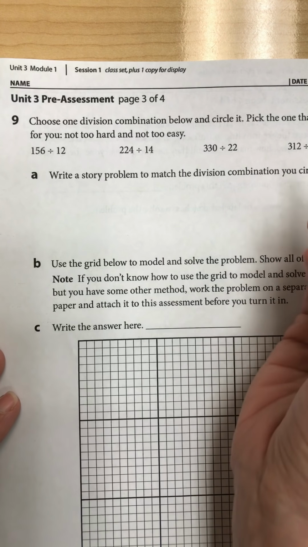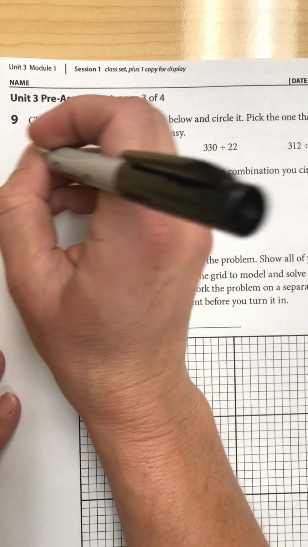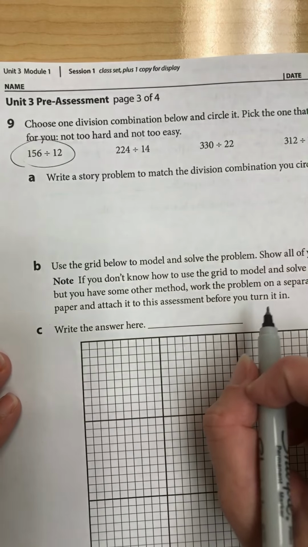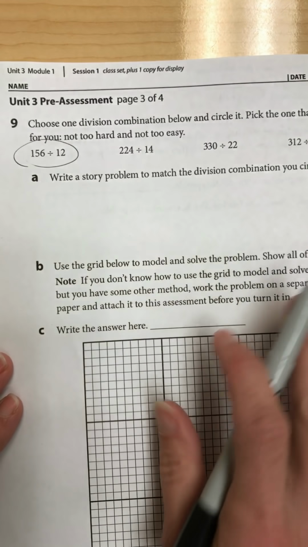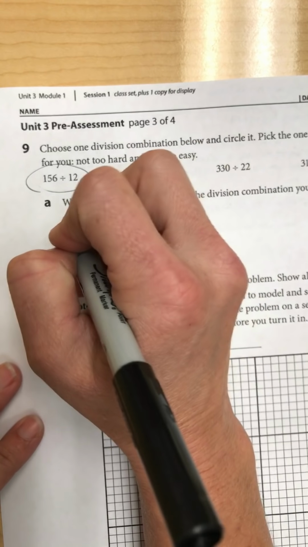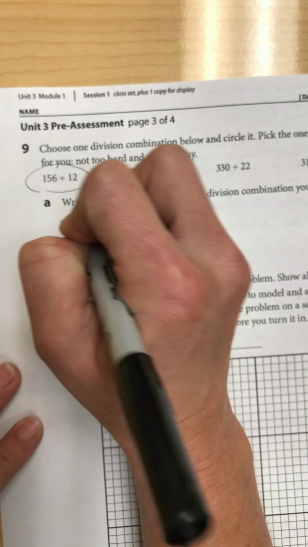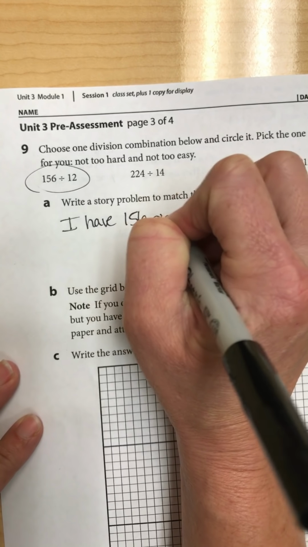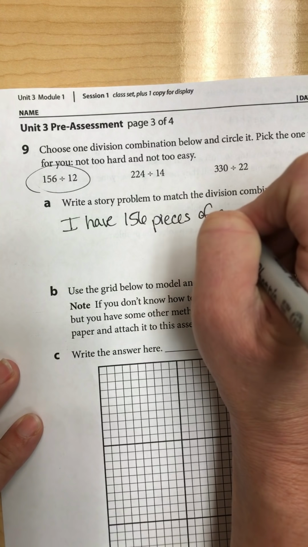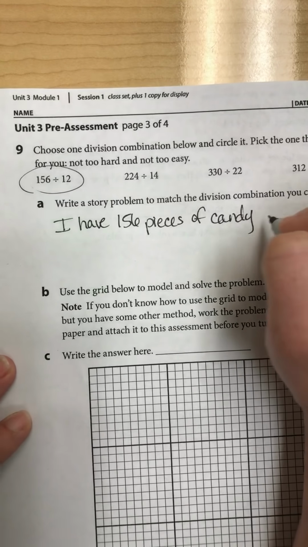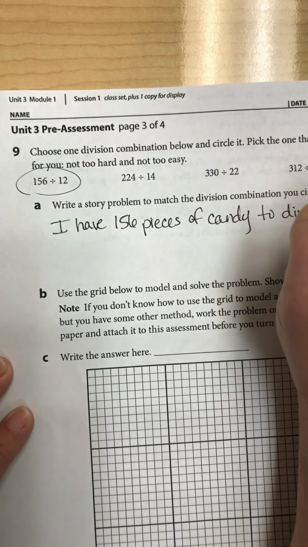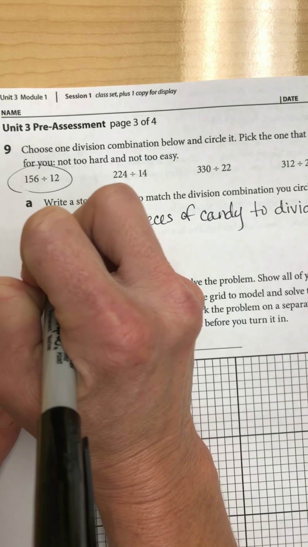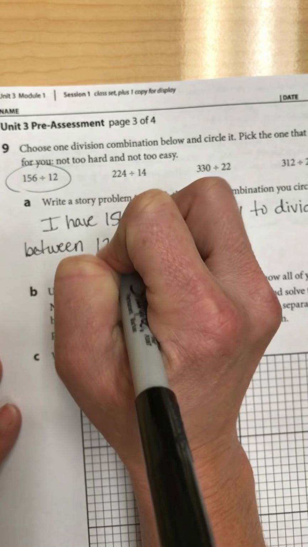So I'm going to go ahead and just choose the very first one, just because it's first. And I'm going to write a story problem to match. So if I have 156 divided by 12, I'm going to pretend I have 156 pieces of candy to divide between 12 kids.